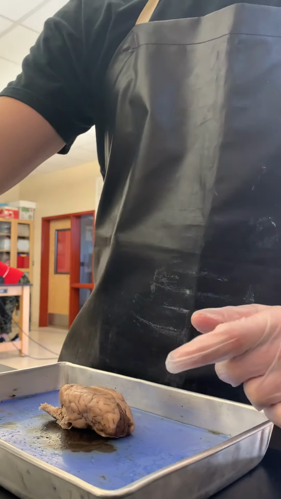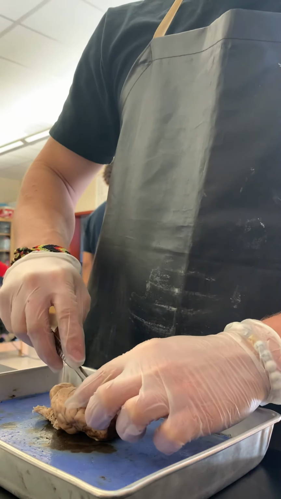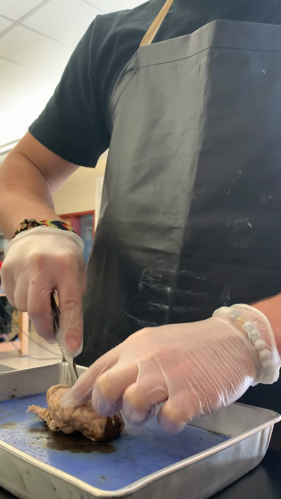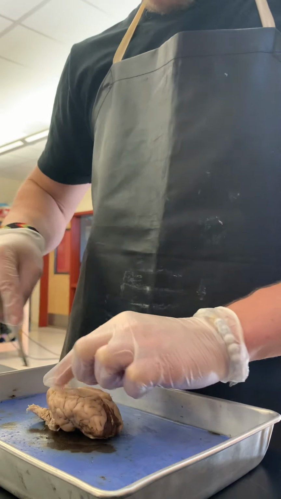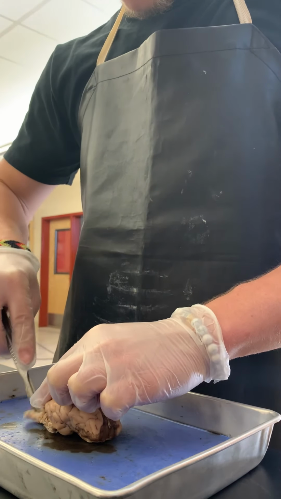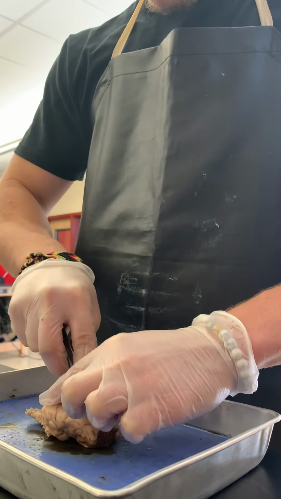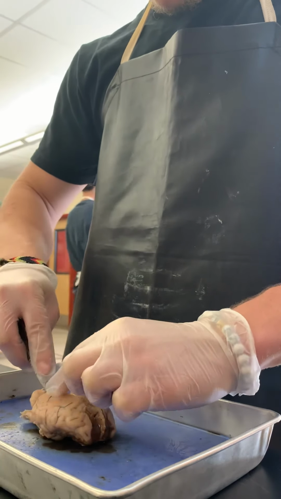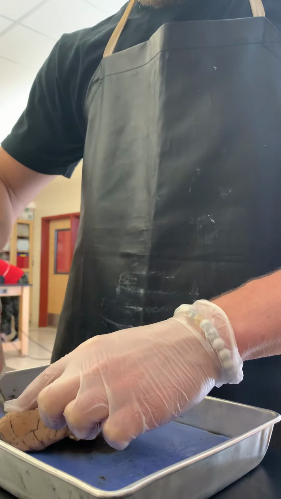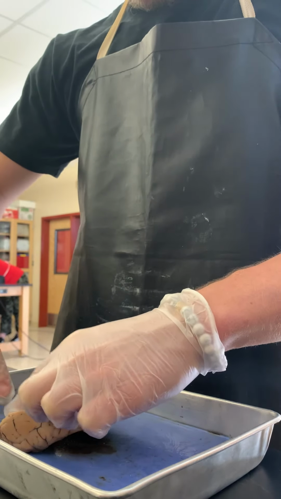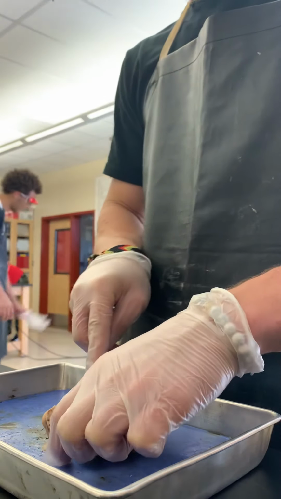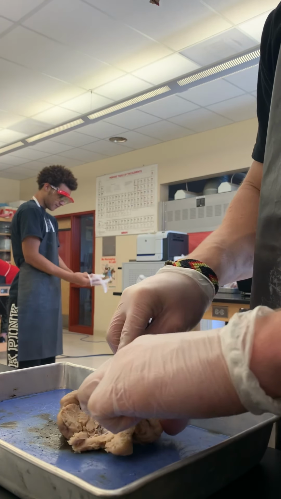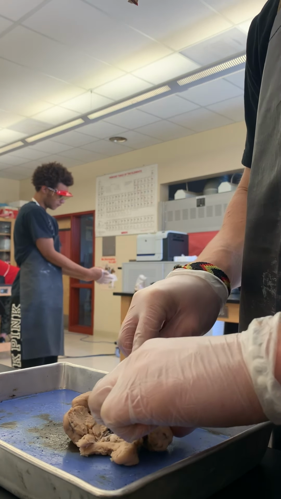And we're going to go ahead and cut it open and show some more. We're going to do a cut right down the middle. This one is much easier to cut through than the other part so far.